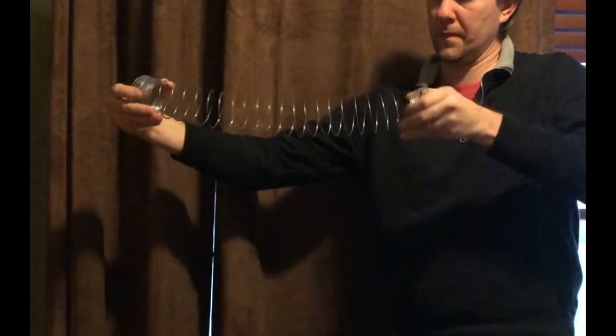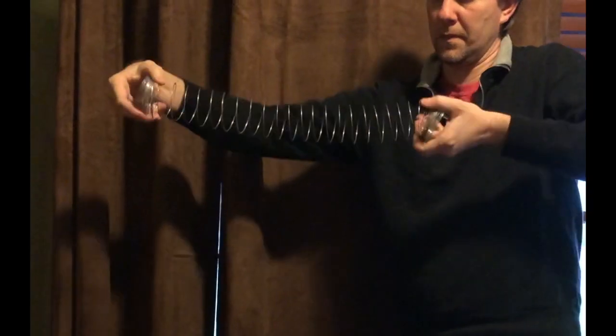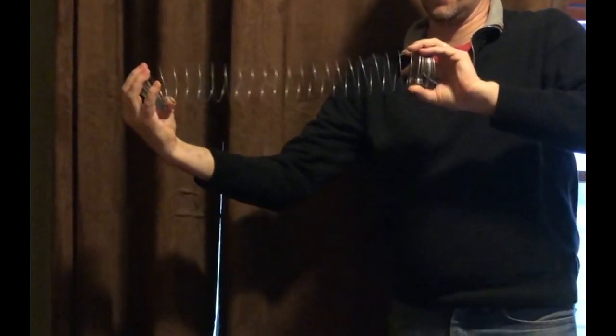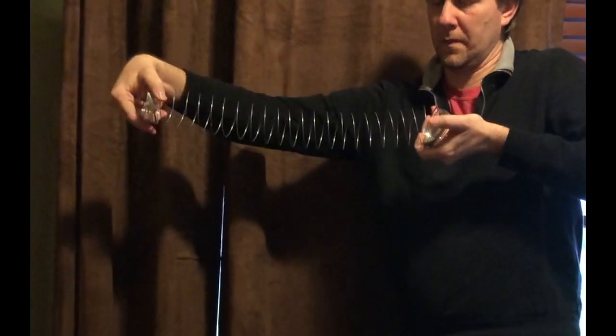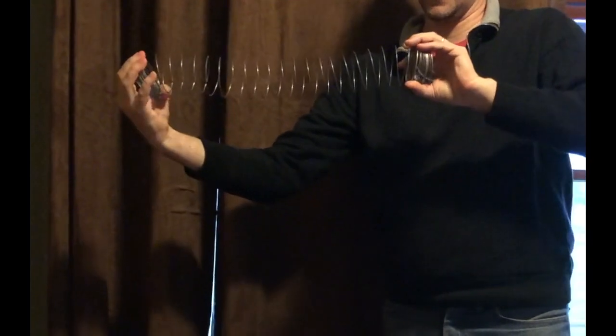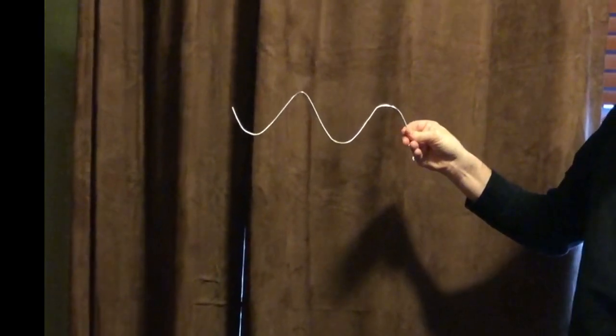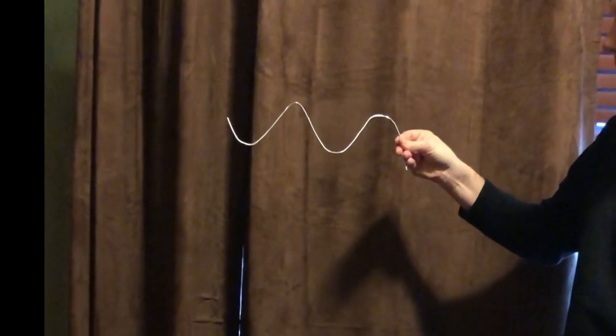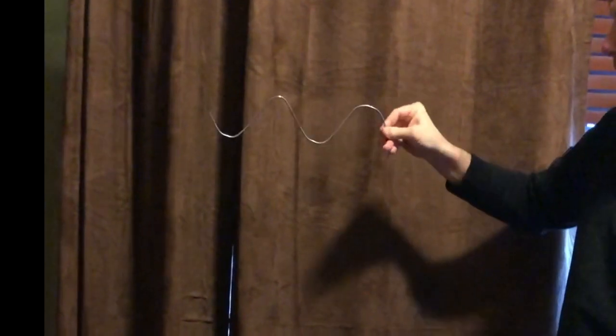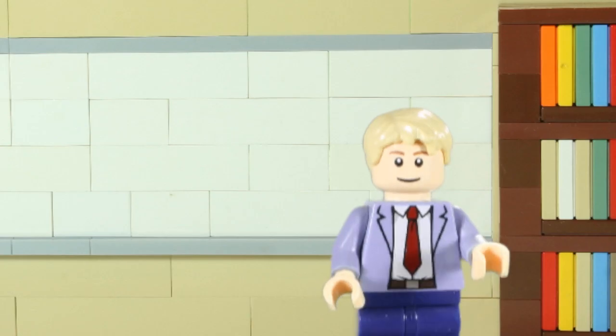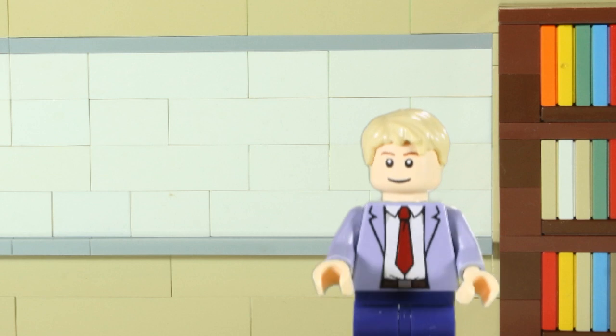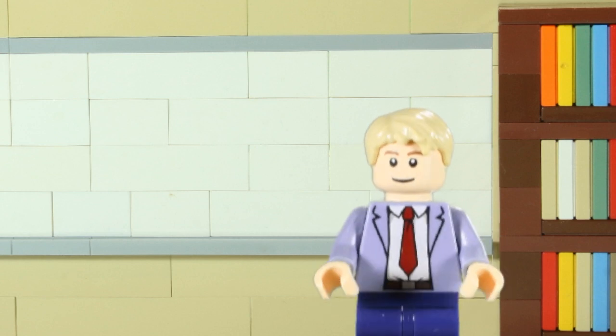Let's say this slinky represents a longitudinal wave. If I rotate this slinky, you cannot tell that I rotated it. It looks the same. That's because this type of wave has so much symmetry to it. Let's say this bent wire represents a transverse wave. If I rotate the wire, it does look different. In this orientation, it is clearly vibrating up and down, and in this orientation, it is clearly vibrating side to side.